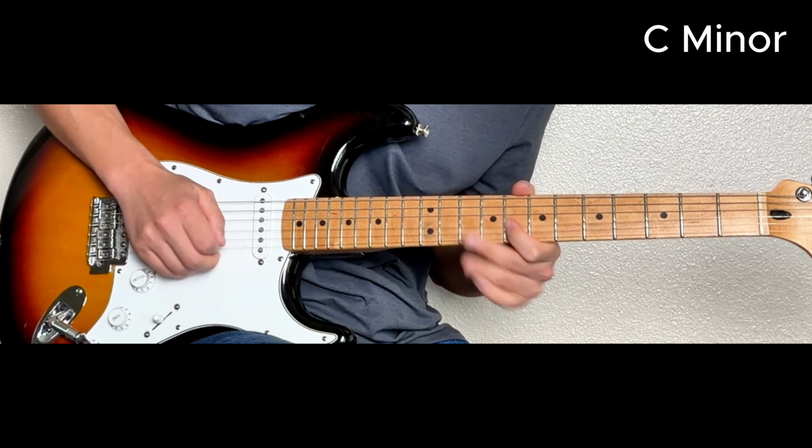Here I played C, E flat, B flat power chords, which all belong in C minor, followed by a C minor pentatonic scale. Notice you can hear the sound of rock that feels edgy and minorish.